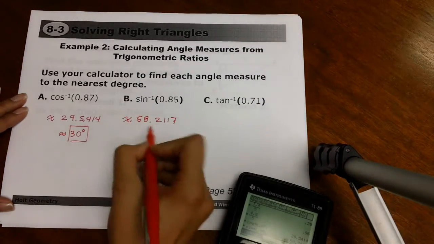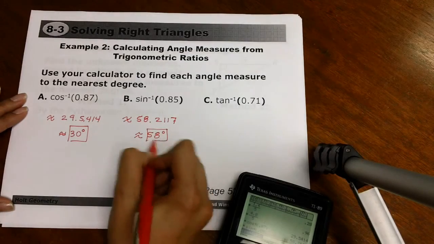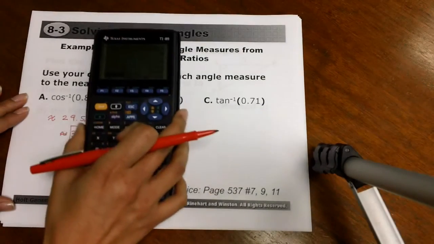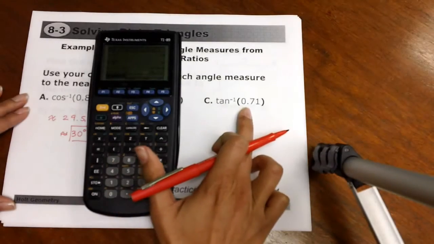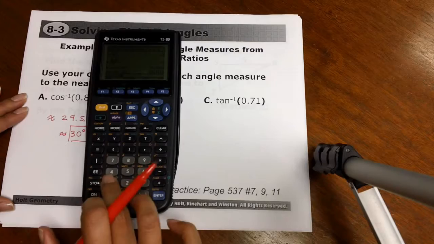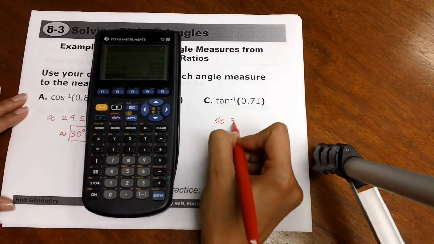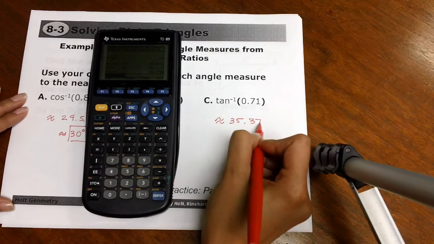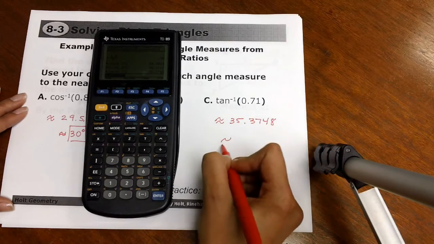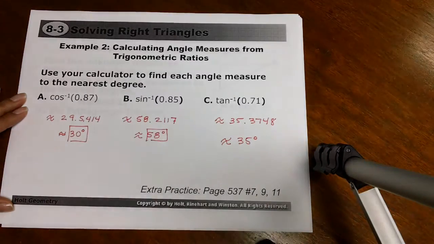Again, it asks you to round to the nearest degree, so this one's going to be 58 degrees. Last one, inverse tangent of 0.71 or 71/100ths, and I get 35.3748. We're rounding, so my answer is 35 degrees.